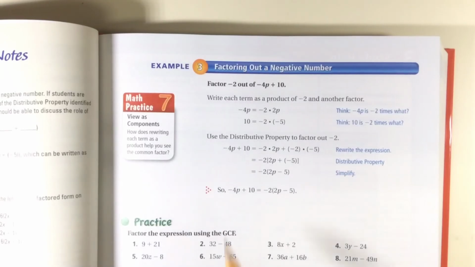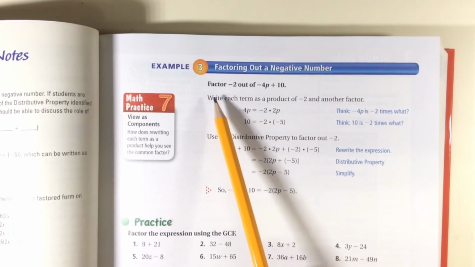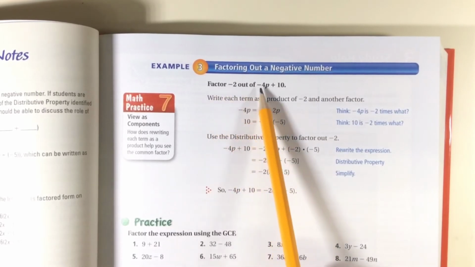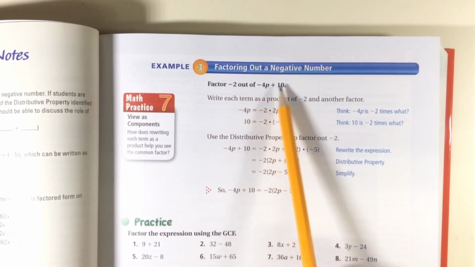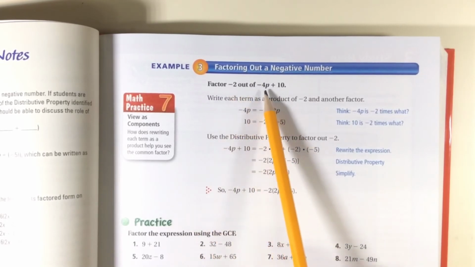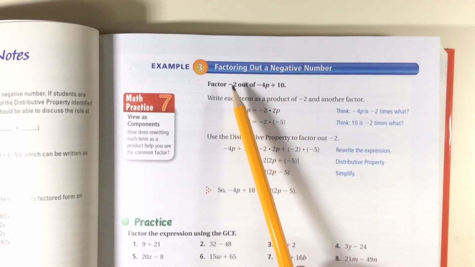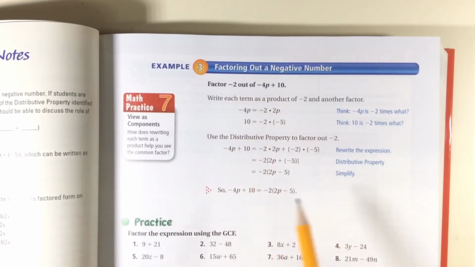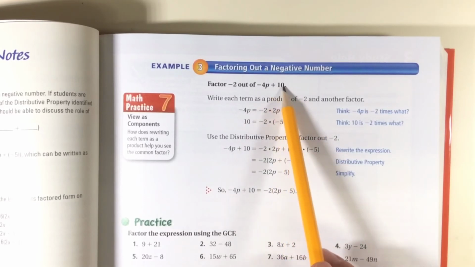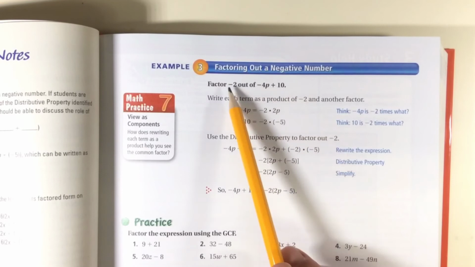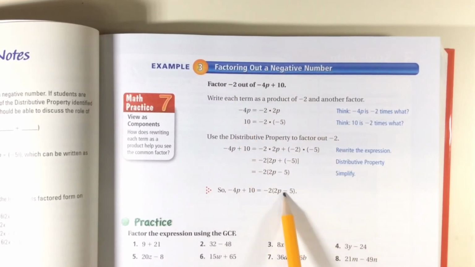To factor out a negative number, same way. So to factor a negative 2 out of negative 4p plus 10, you just divide each of these by negative 2. Negative 4p divided by negative 2. Negative divided by a negative is a positive, so 2p. Positive 10 divided by negative 2. Positive divided by a negative is going to be a negative. And 10 divided by 2 is 5. So when we factor this negative 2 out, we were left with 2p minus 5.